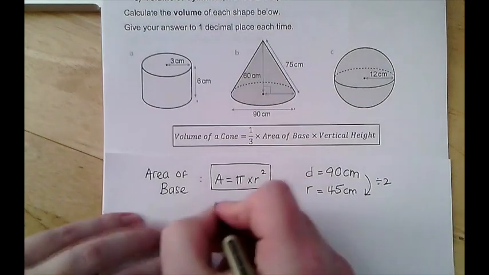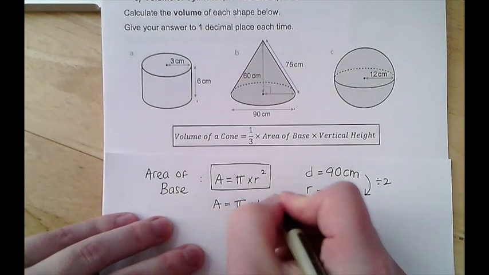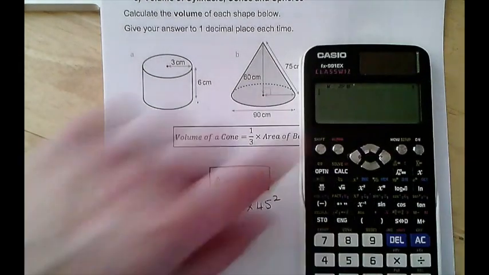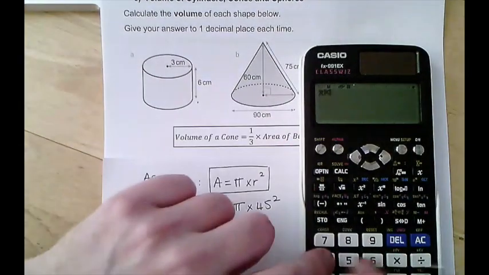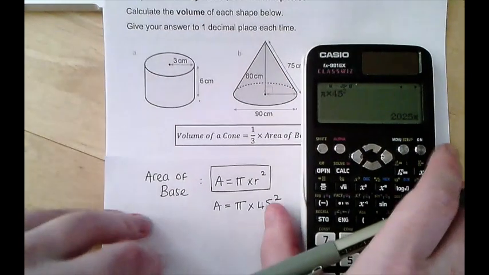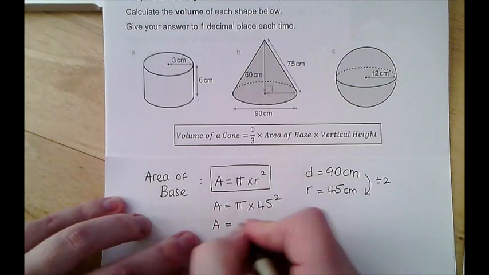So my area is pi times 45 squared. If I do pi times 45 squared, I get 2025 pi. And again, I'm going to leave it as that for now.